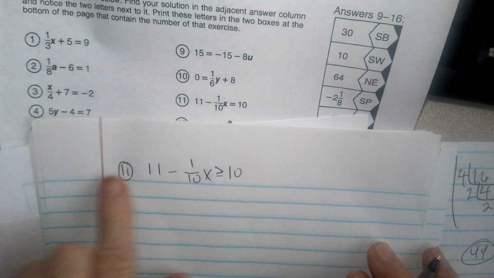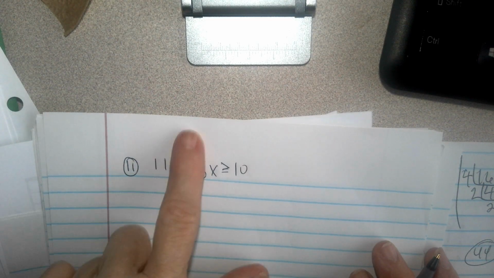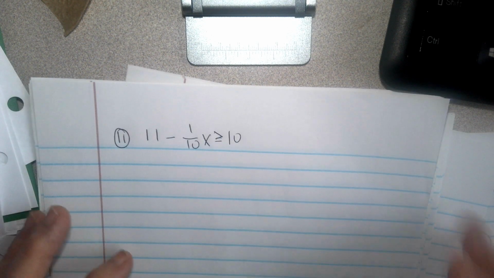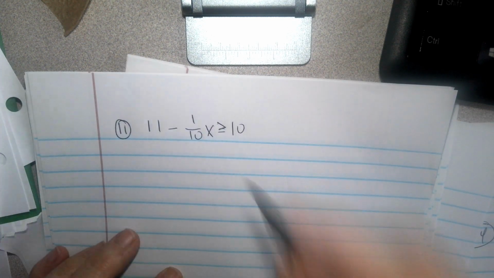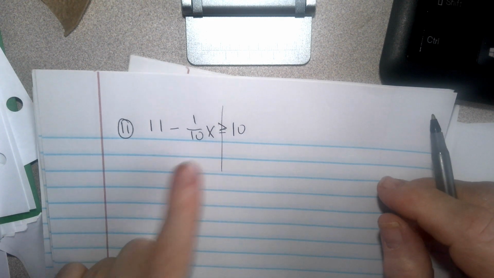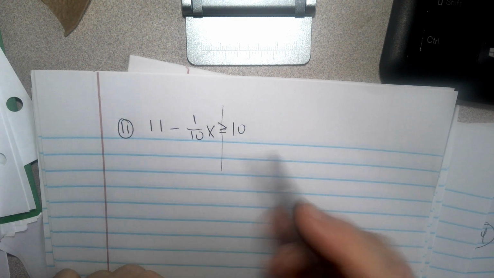So I'm changing the problem a little bit, but I really want to review these fractions, how you do these. So if I'm doing this problem, who knows, I'm on the X side, who knows the first thing that I need to get rid of? The 11. I need to get rid of the 11.